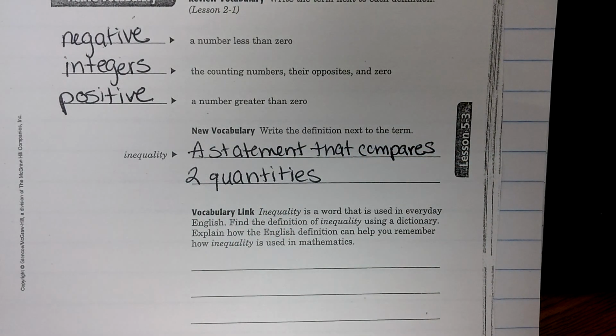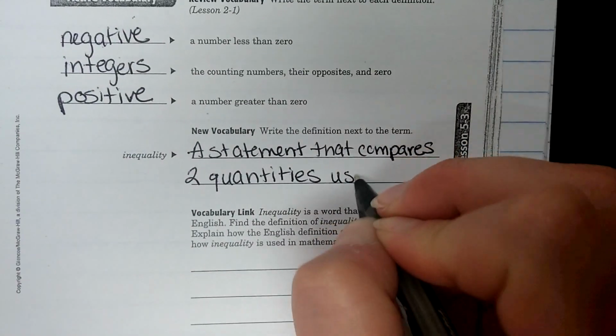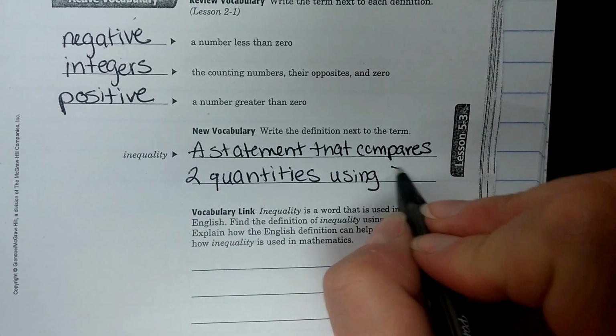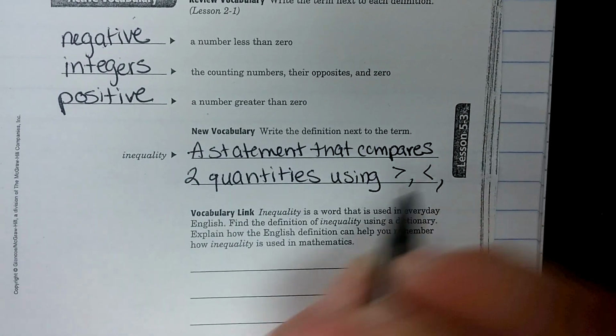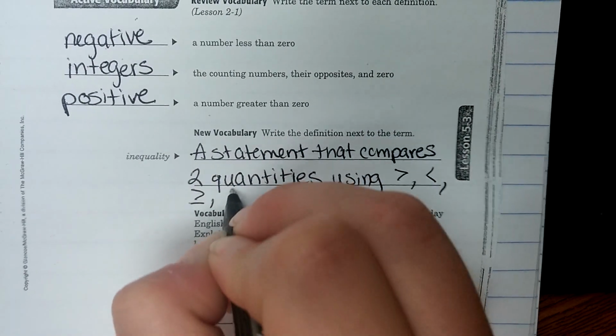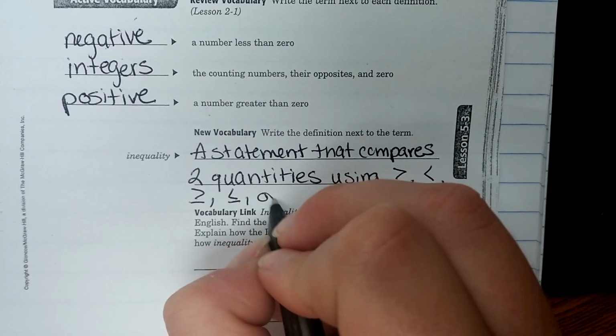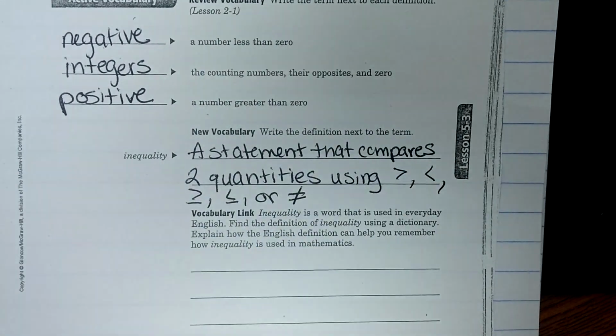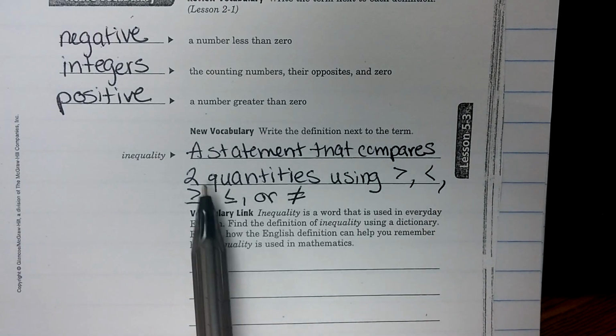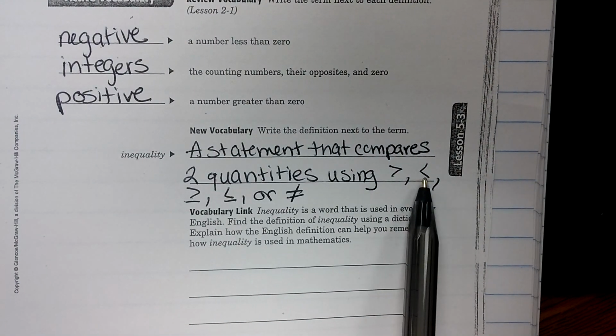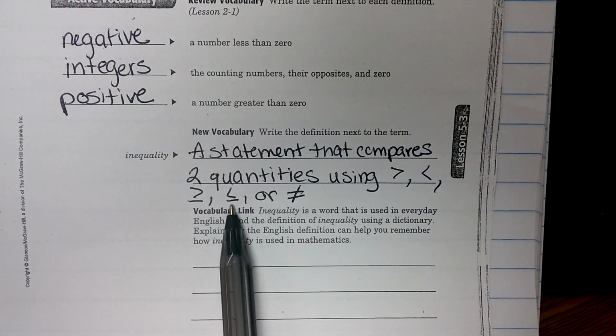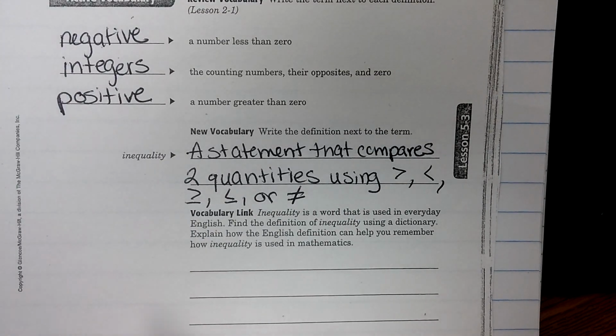Okay, the statement that compares two quantities using greater than, less than, greater than or equal to, less than or equal to, or not equal to.